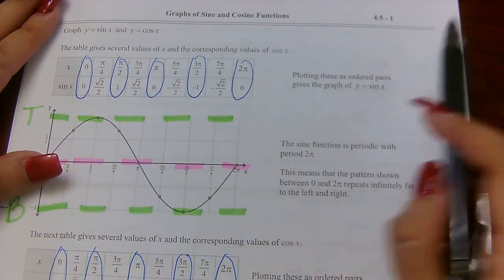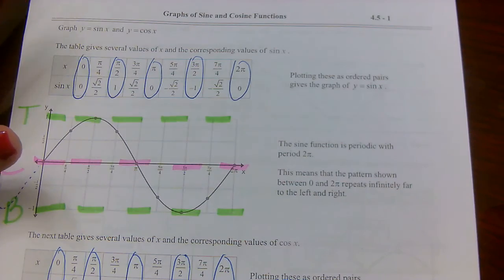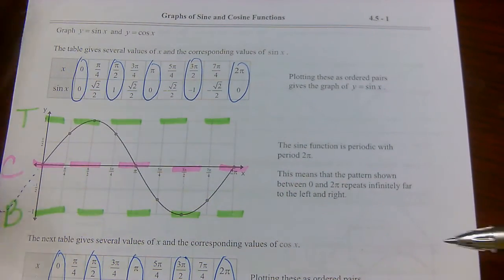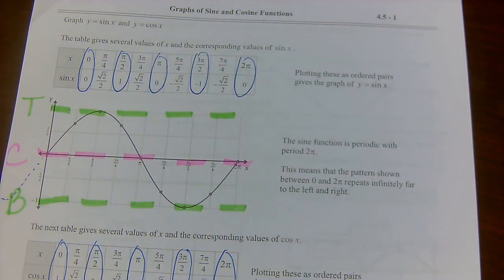Okay, that concludes 4.5. I'm going to go ahead and do the worksheet. And make sure you have this information completely down before you move on to 4.6, because you need to know how to do this in order to do 4.6.